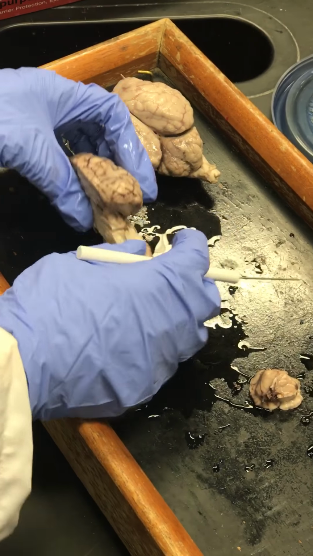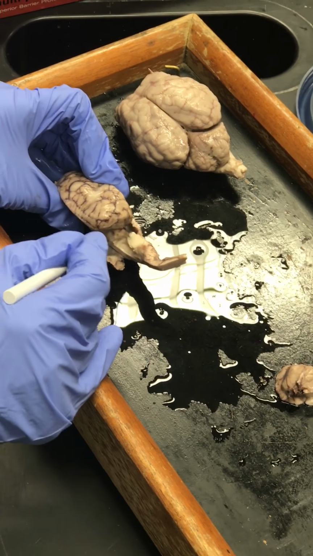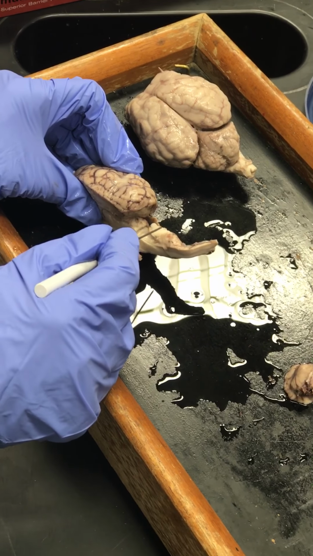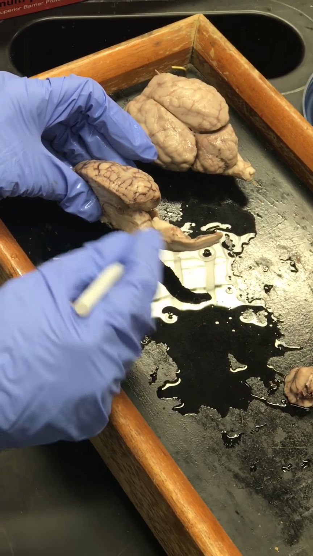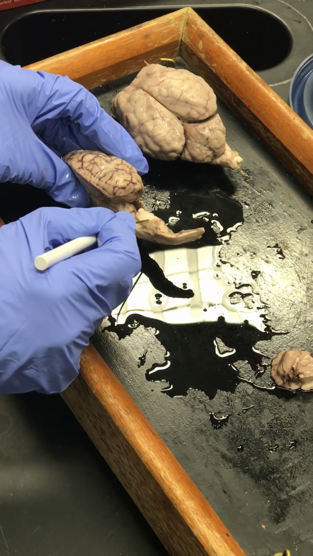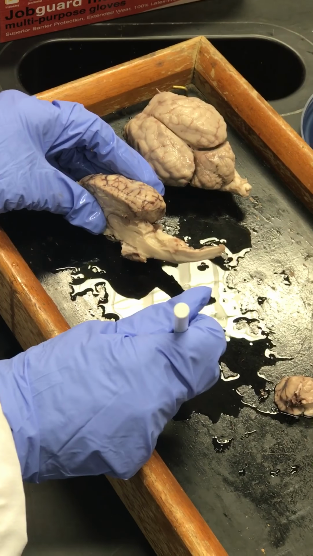Then this one, cerebellum is removed. In here, you see the cerebellar peduncles. There are 3 pairs of peduncles, right? Connecting the cerebellum to brainstem. Superior, middle, inferior. These 3. Cerebellar peduncle.